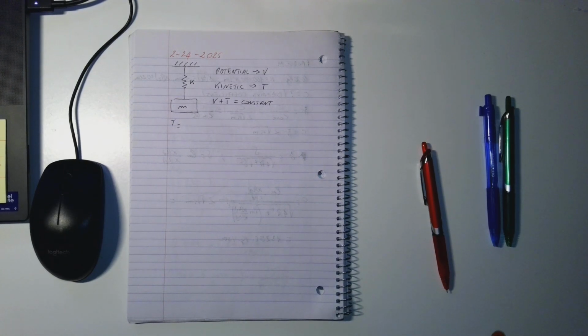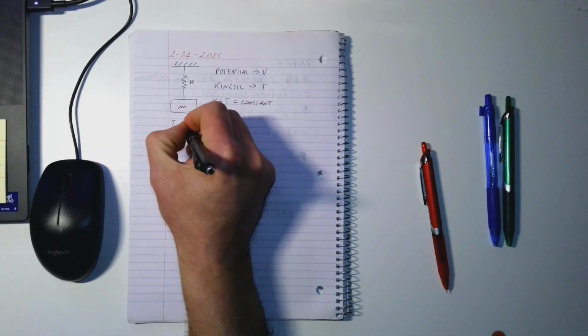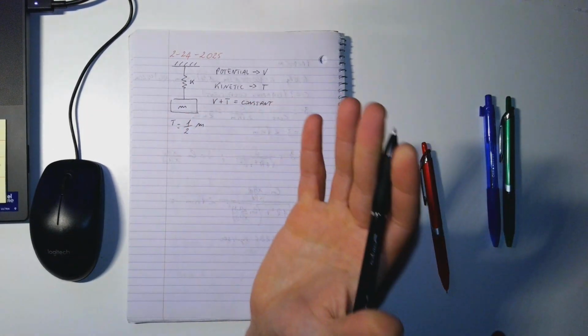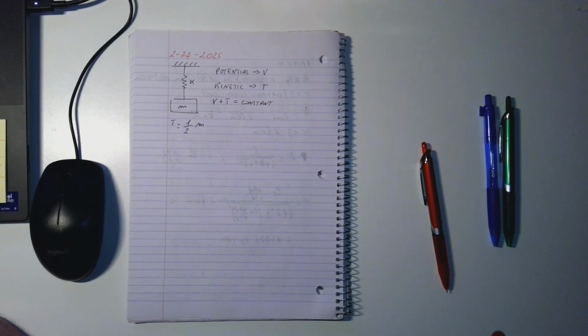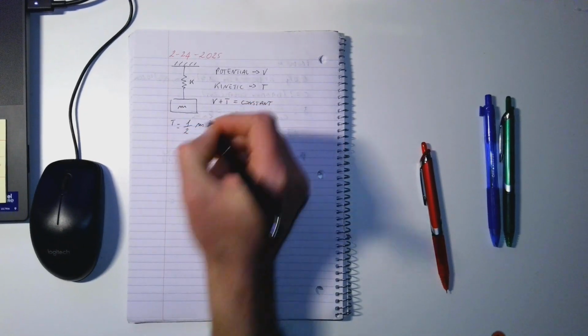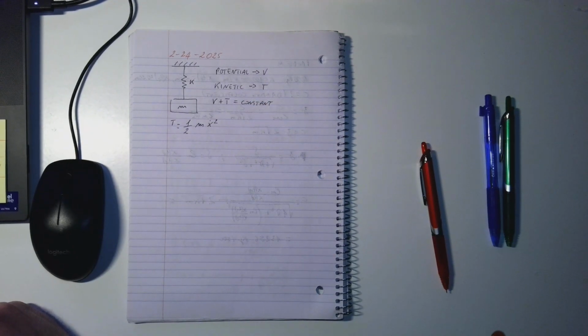We can relate the kinetic energy of the system to the velocity of the system. So we have 1 over 2 multiplied by the mass and multiplied by the velocity squared. We know that our variable of interest is the displacement of the mass, so we can write the velocity as the derivative of the displacement. So we have x dot squared. Makes sense?